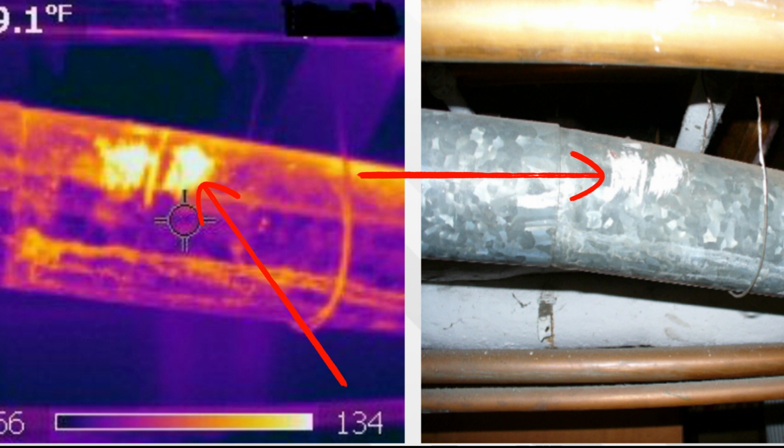Here's another example. You can see here that you have an aluminum HVAC duct running through, and there's some white paint on it. Now, when you look at that on the thermal camera, that white paint actually has a higher emissivity level than the aluminum, and that's why when you look in the thermal camera, it's pointing out pretty obviously.